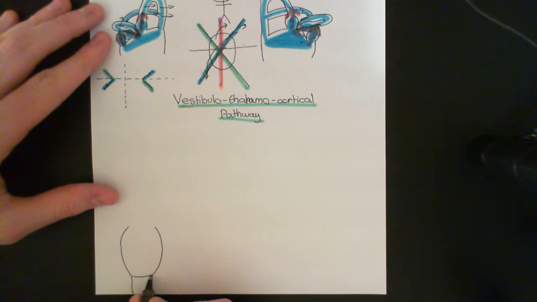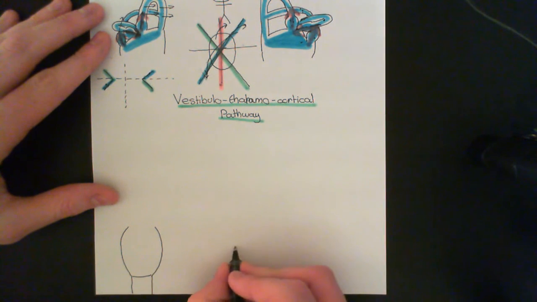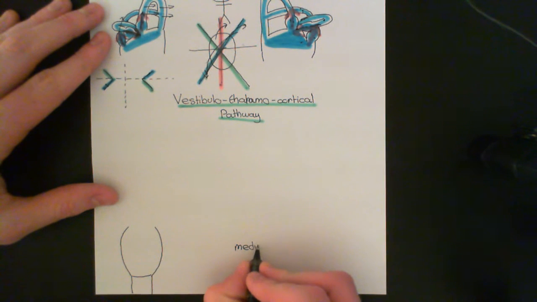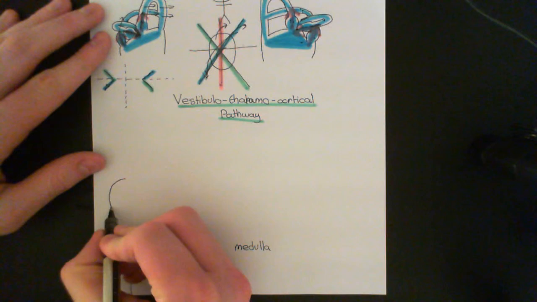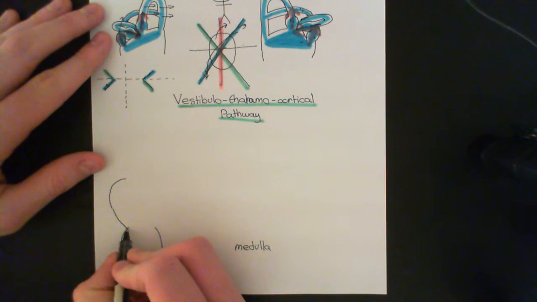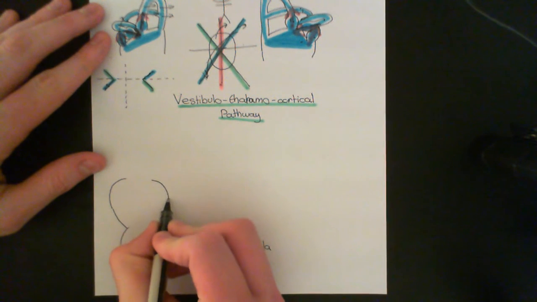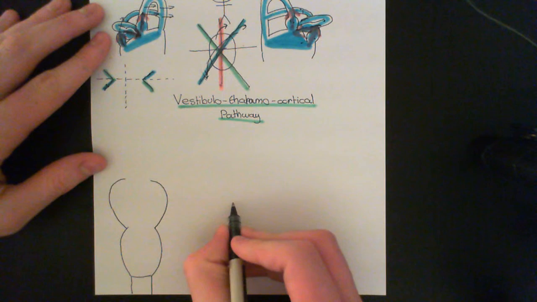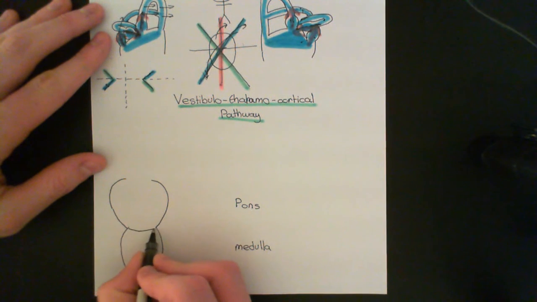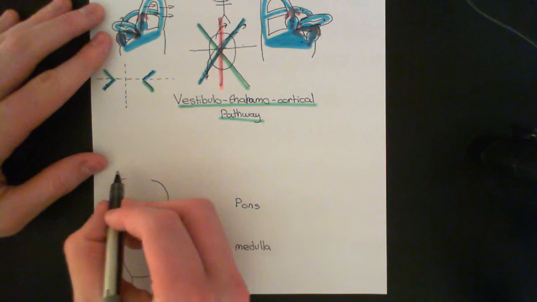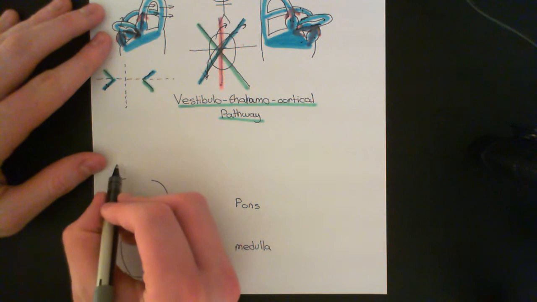So this is the boundary of the medulla with the spinal cord, and I'll just put a few labels on here. So this is the medulla oblongata. Then on top of the medulla you'll have the pons, like so. So the next portion of the brainstem up from the medulla is the pons. This is the boundary between the medulla and the pons. And then on top of the pons you're going to have the midbrain.